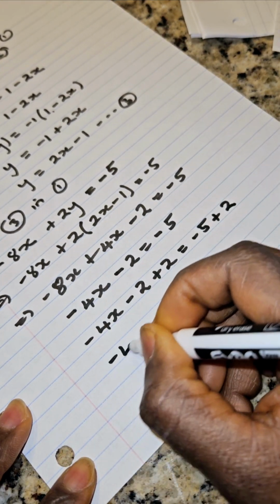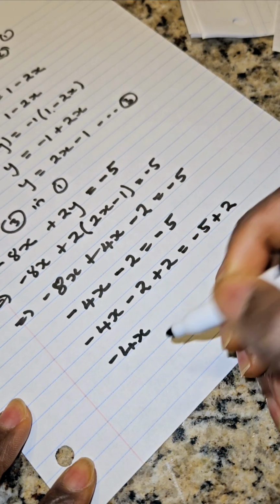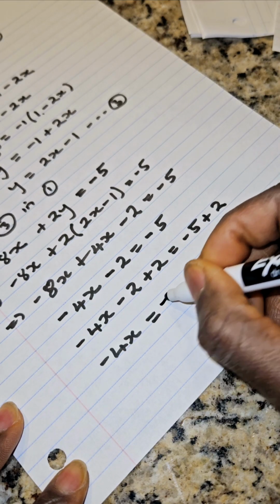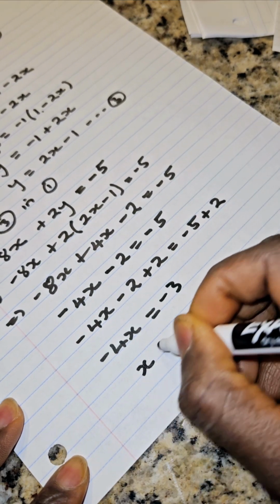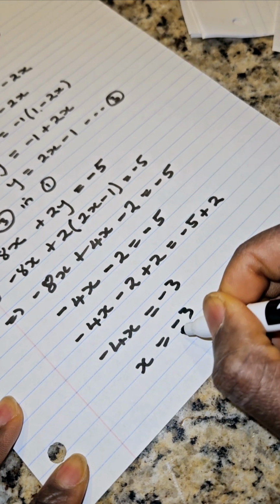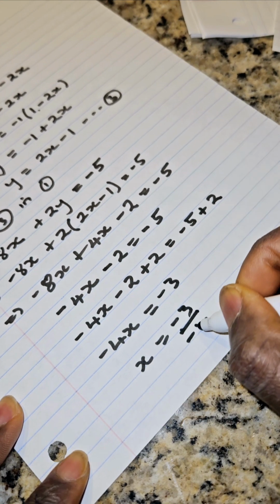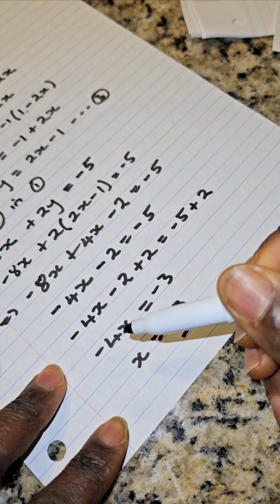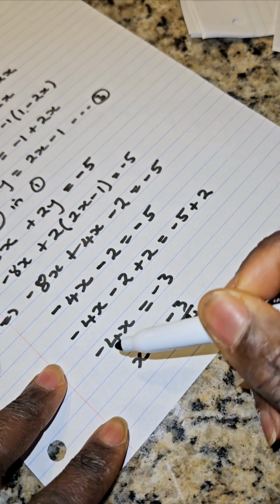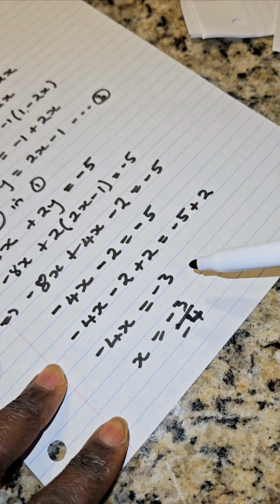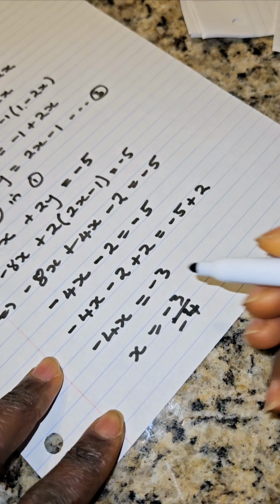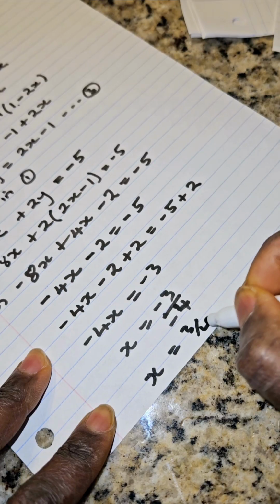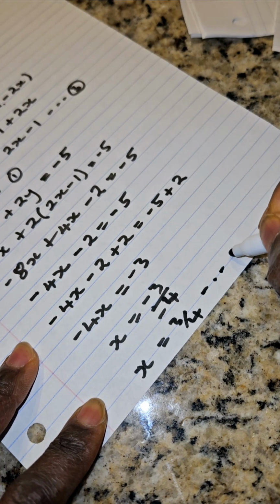This means negative 4x minus 2 plus 2 is 0. So that goes, equals negative 5 plus 2 is negative 3. And our x becomes negative 3 divided by negative 4. I have skipped one step because from here I have to divide through by negative 4. I divide this side by negative 4 and this side by negative 4. So this becomes x and I have this. And x is clearly 3 over 4. Now let's call this equation 4.